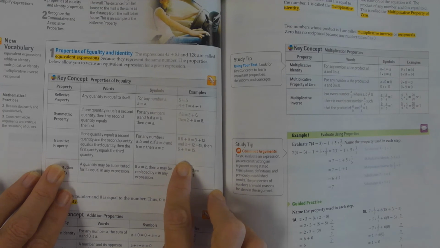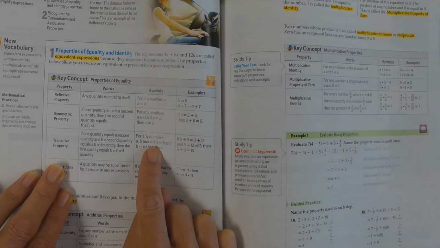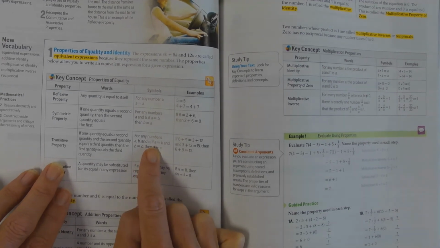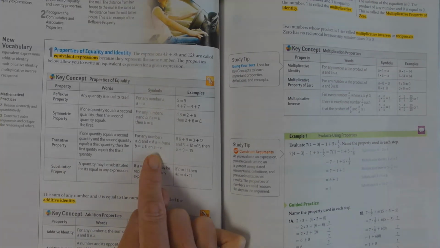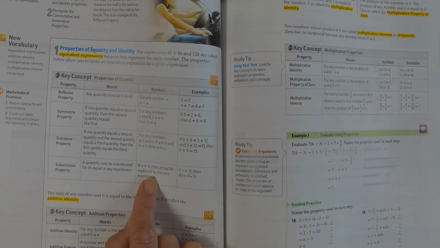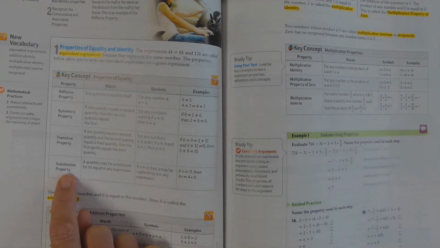Transitive property, you have A, B, and C. This is a little wordy, but if A equals B and B equals C, therefore A is equal to C, okay? And substitution we talked about on Monday. It's replacing something for another expression, okay? That one, in my opinion, is probably the easiest. You will use that a lot. Okay, going down to the, you can't see me, let's see.